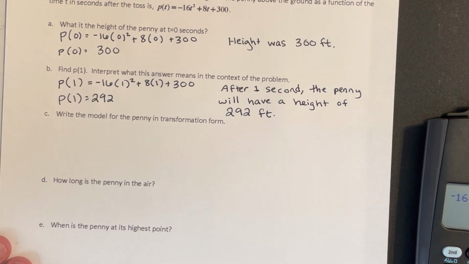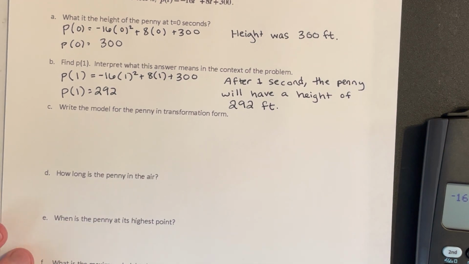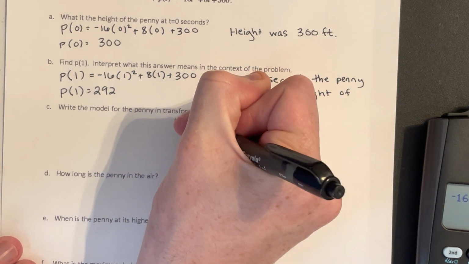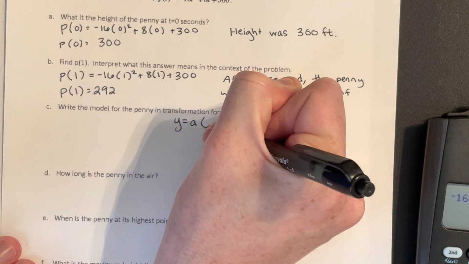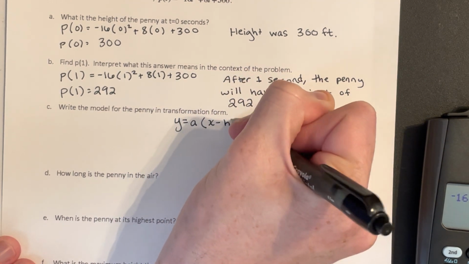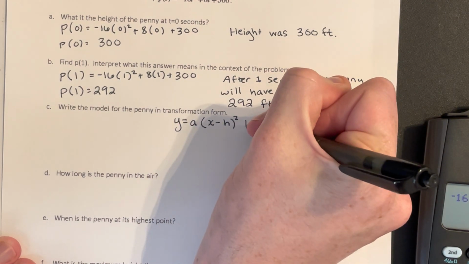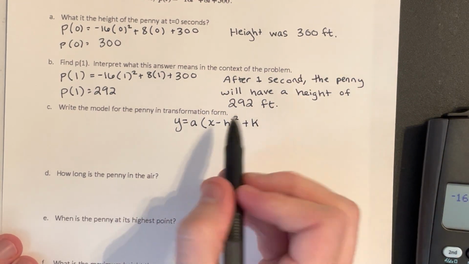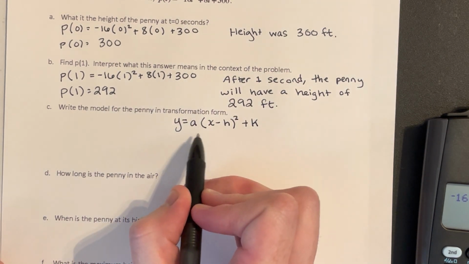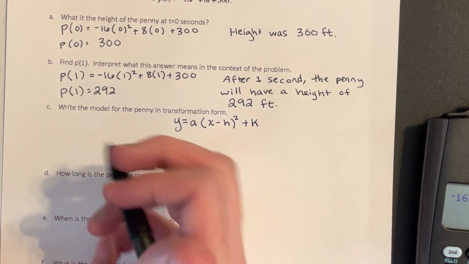Then we want to write this in transformation form like we already did before. To remind ourselves what that is and just practice, let's write out what transformation form is. So a times x minus h squared plus k. It shows how we moved left and right and then what our vertical stretch or shrink was.